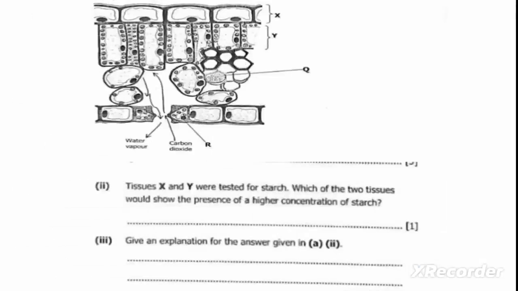Tissue X and Y were tested for starch. Which of the two tissues show the presence of high concentration of starch? So the one that will show the presence of high concentration of starch is Y, palisade tissue. This one has a high concentration of chloroplasts, which play a vital role in the process of photosynthesis.